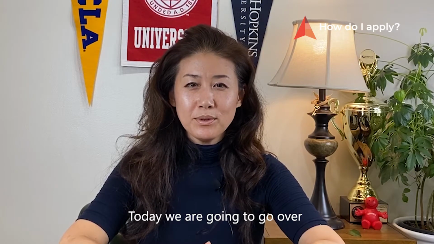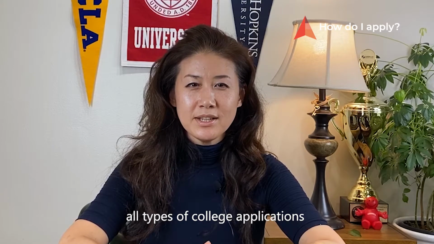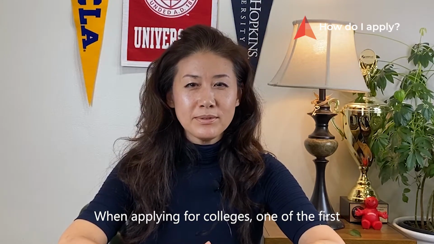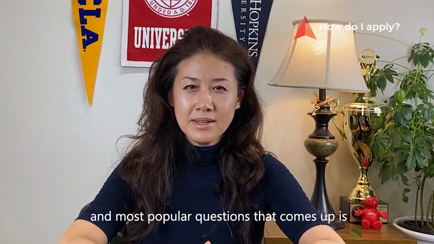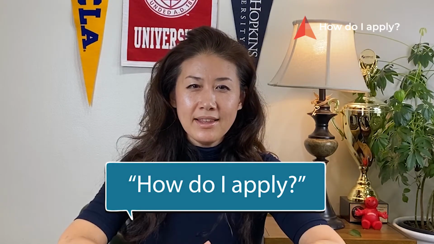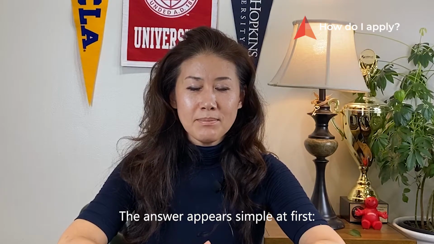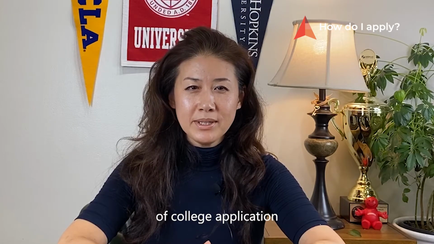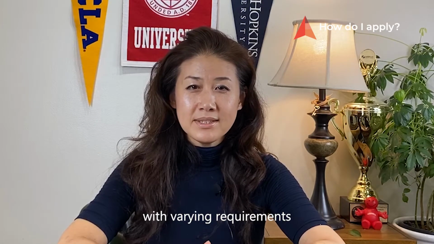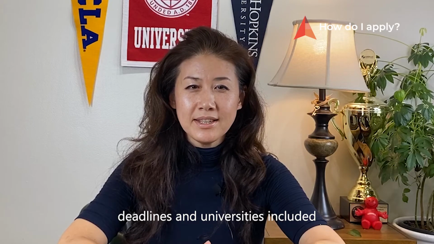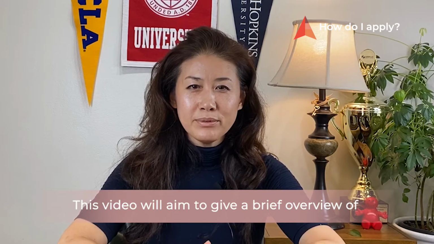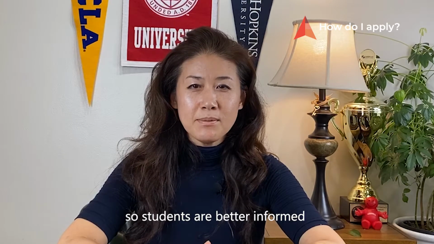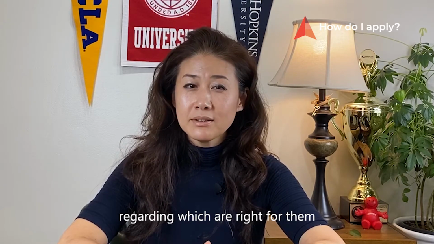Today, we are going to go over all types of college applications so that you can pick the right one for you. When applying for colleges, one of the first and most popular questions that comes up is, how do I apply? The answer appears simple at first, by using a college application. However, there are several different types of college application with varying requirements, deadlines, and universities included. This video will aim to give a brief overview of key differences between the application types so students are better informed regarding which is the right one for them.